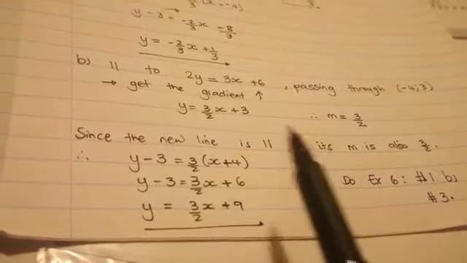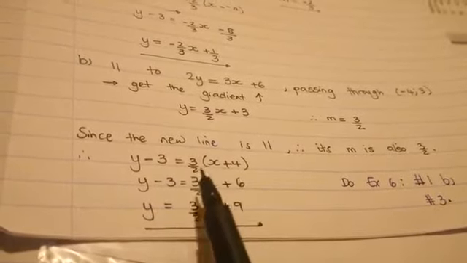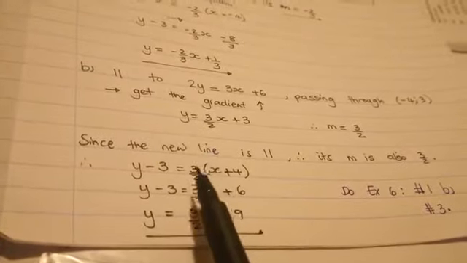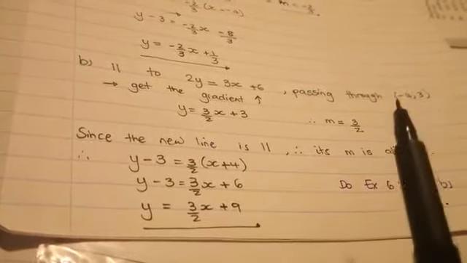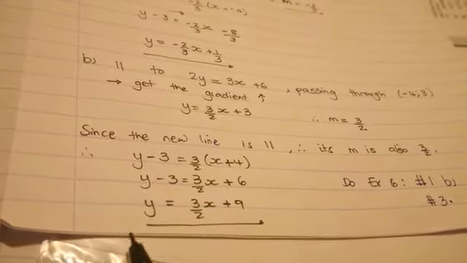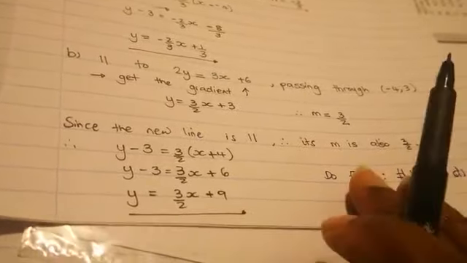So minus will then give you 4 plus 4, and then you open up the bracket. 3 times x is 3x over 2. 3 times 4 is 12. 12 divided by 2 is 6, and then the 3 goes to the other side. Y becomes 3x over 2 plus 9.